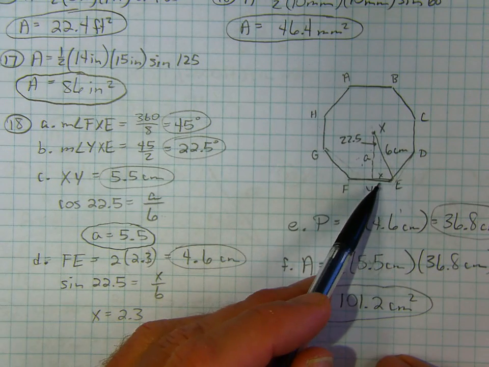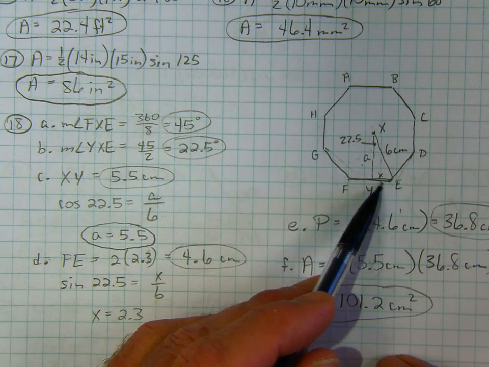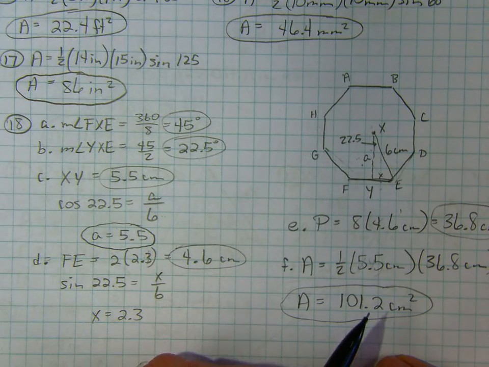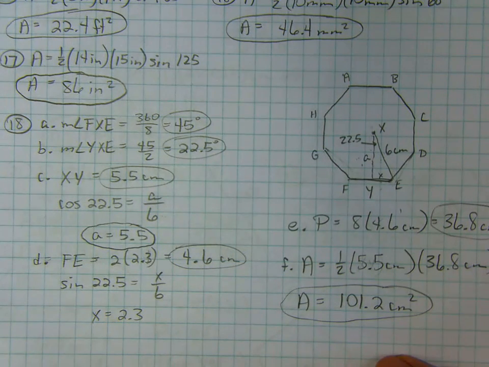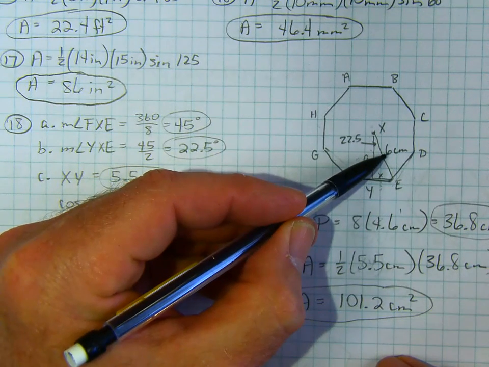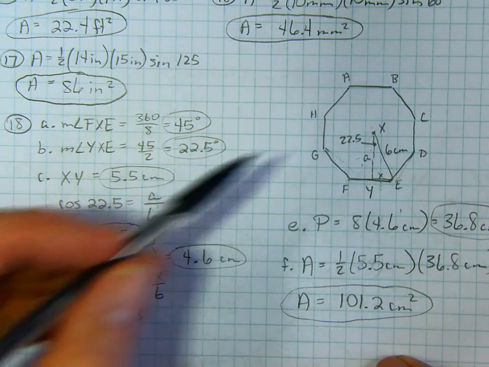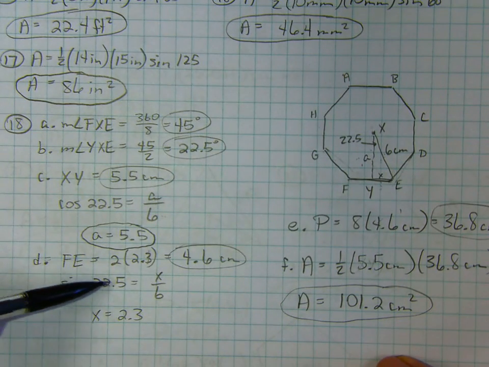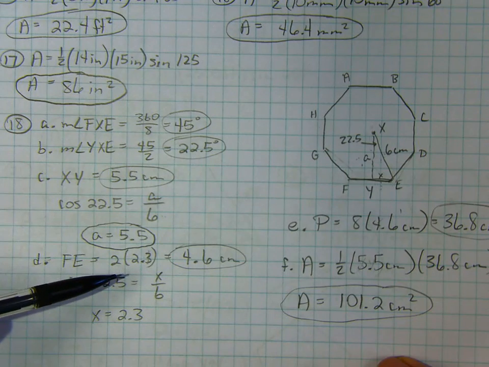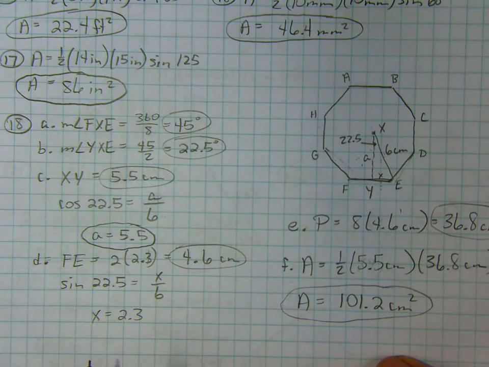Then they want to know the measure of FE. Well, we can't just find FE, but we can find this segment I'm calling X. And then FE would be the side, S. Usually they use S for the side of a regular polygon. I always just call this X. We've got to call it some unknown. So to find this X, that's opposite over hypotenuse, so it's sine. The sine of 22.5 is X over 6. So X is 2.3. That means FE would be 2 times 2.3, or 4.6 centimeters. Then the next thing they asked us for is the perimeter.